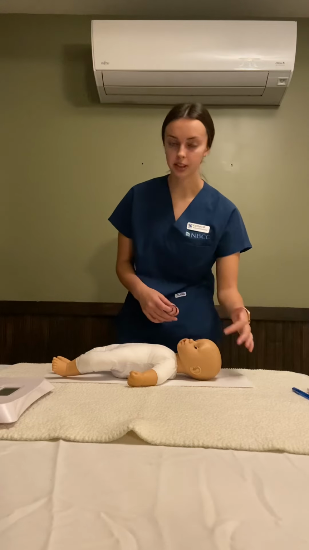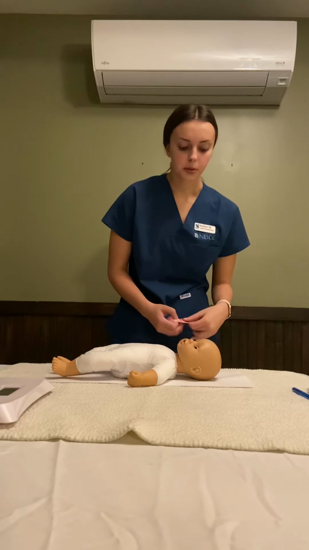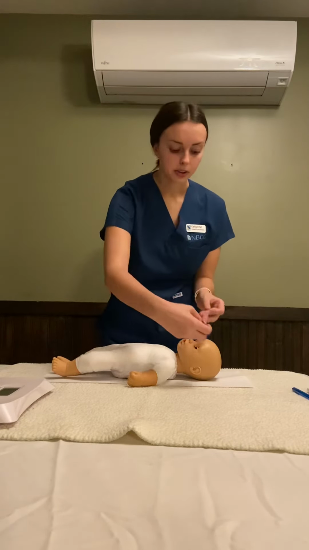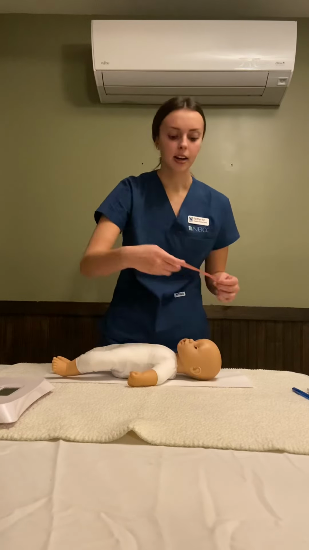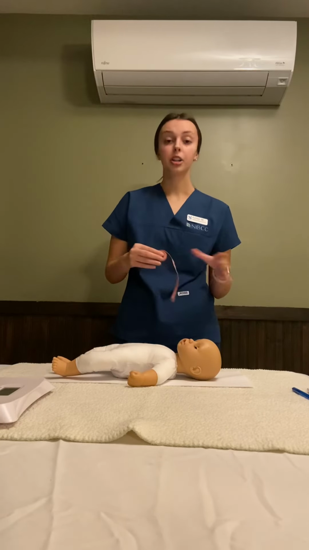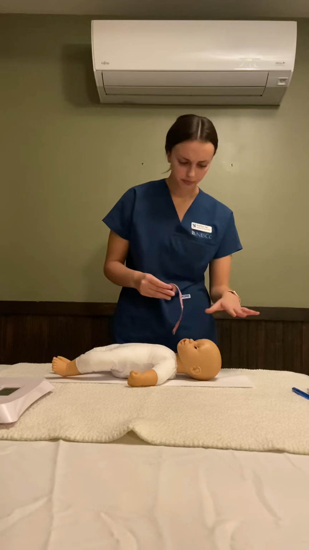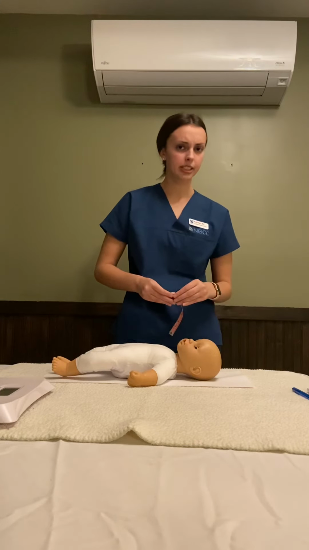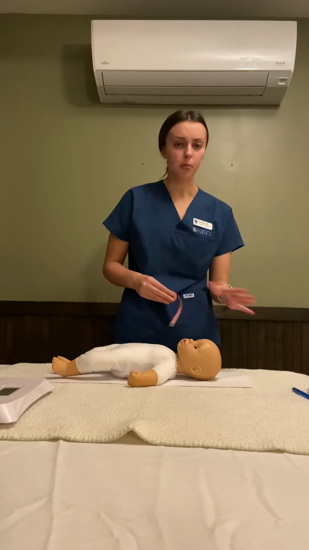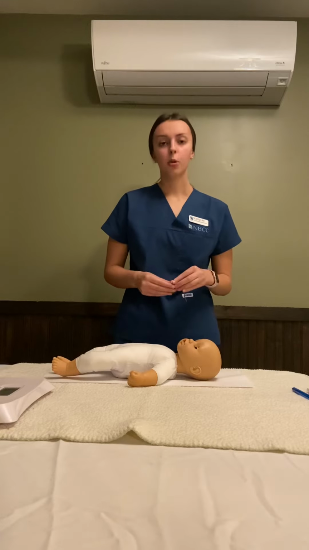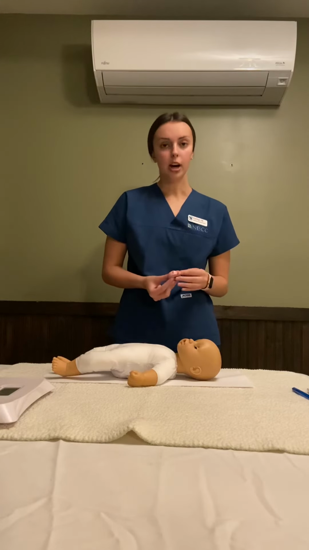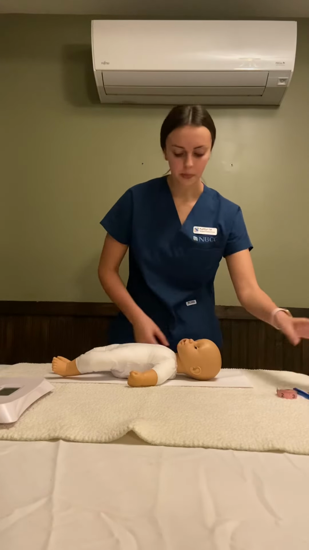measure the circumference of the head. So you would go just above the eyebrows and around the head. And while you're doing that, you're also looking for any lacerations of the scalp or any molding or anything. And normal range for that is 33.5 to 35 centimeters.